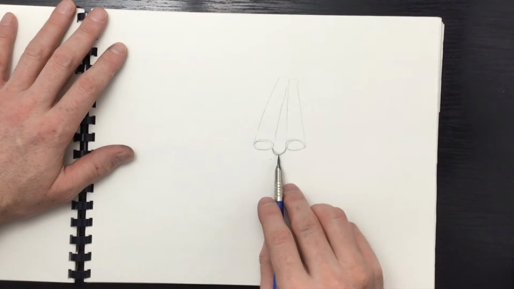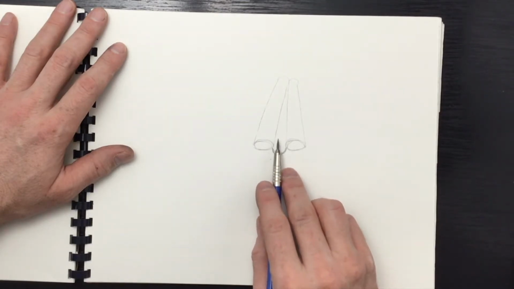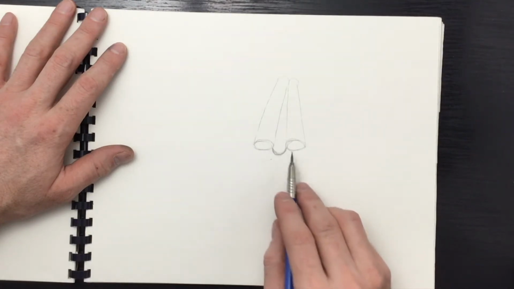Now, in some cases, it hangs low. In some cases, it hangs in the middle. In rare cases, it hangs higher up. But for the most part, our septum dips down a little bit below our nostril line.